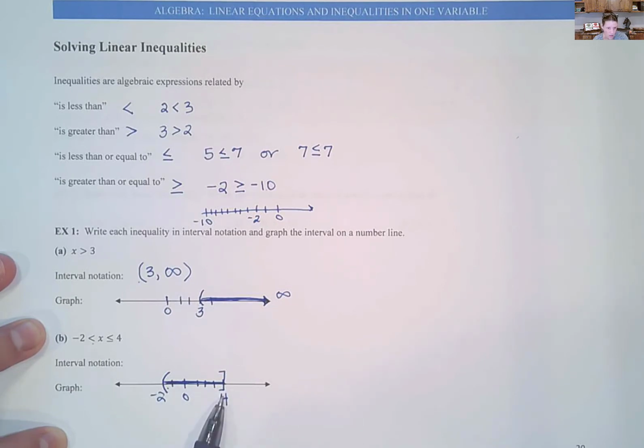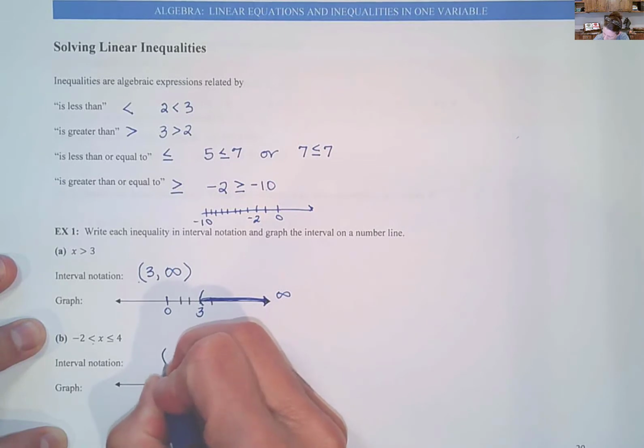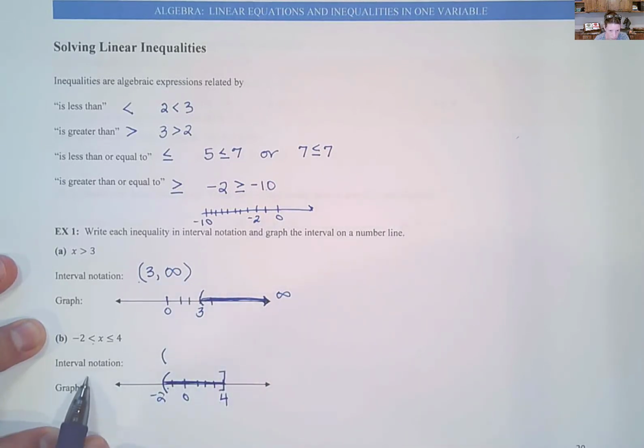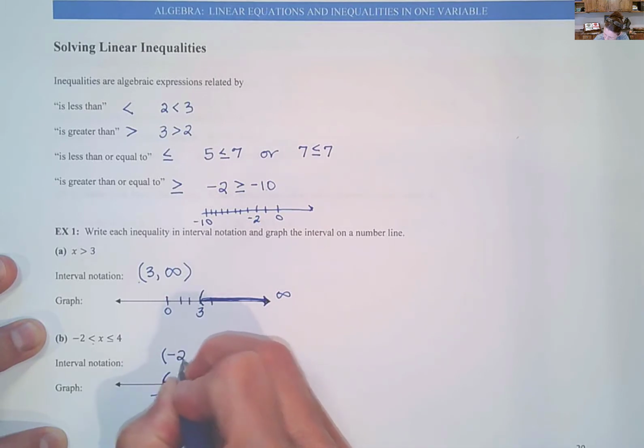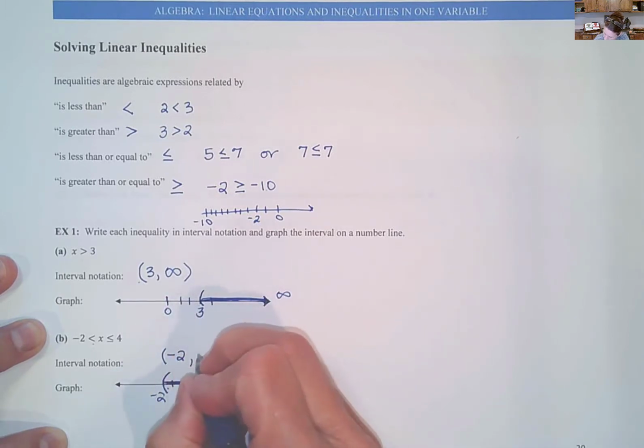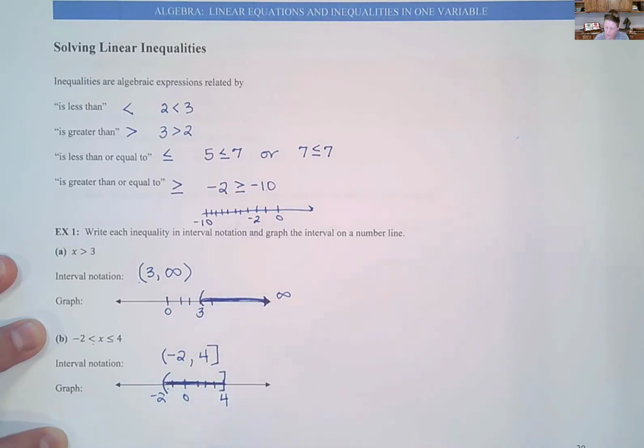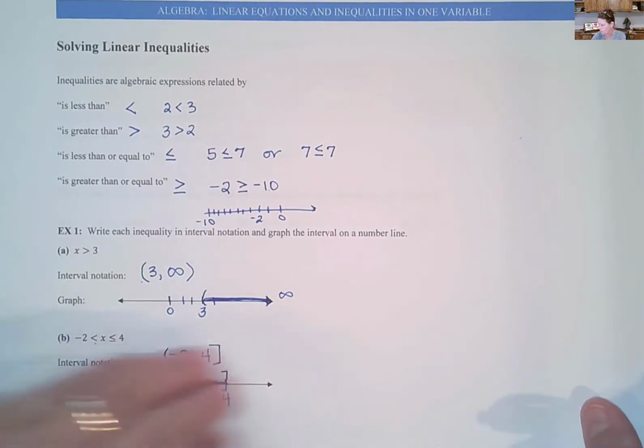Now, once you can see a graph, then you can just transfer that inequality to interval notation very quickly using the same symbols. We've got this parenthesis at -2, up to, and including 4 with a bracket. All 3 equivalent forms.